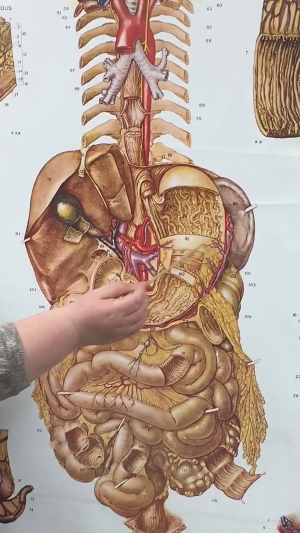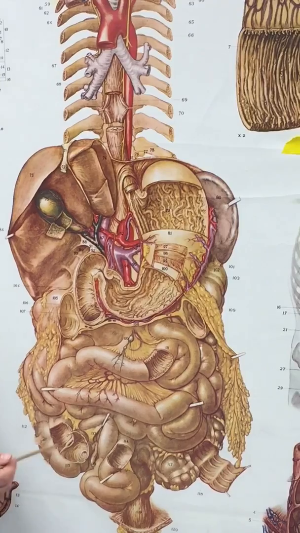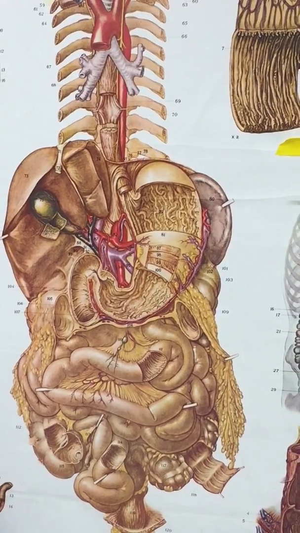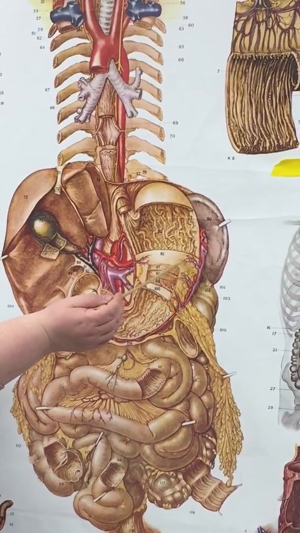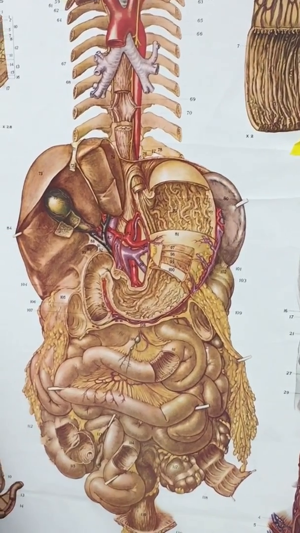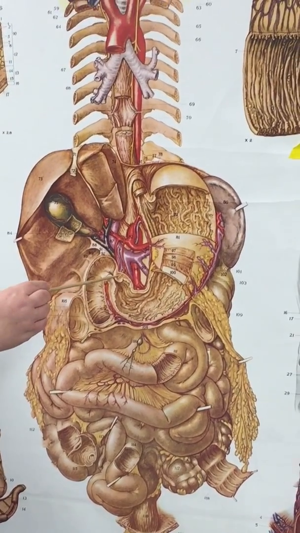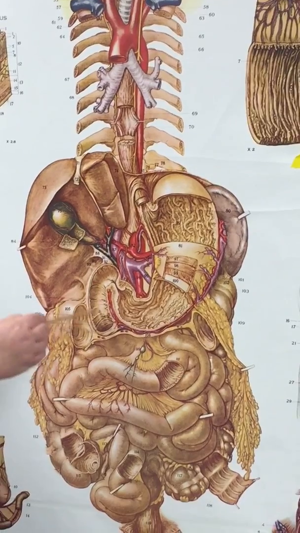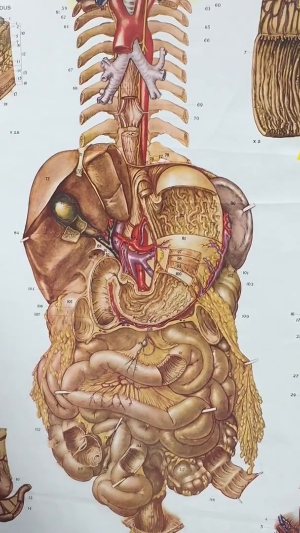And then the serosa layer is the top layer that's also known as the visceral peritoneum. I'm just going to keep calling it serosa. So serosa layer is the very outer part. Pyloric sphincter coming into the duodenum. That's the first part of the small intestine.